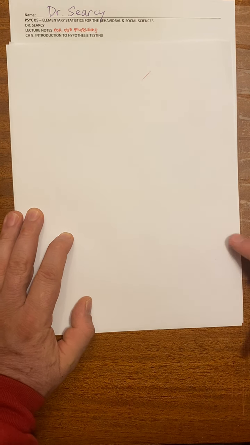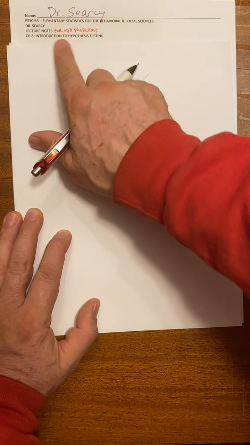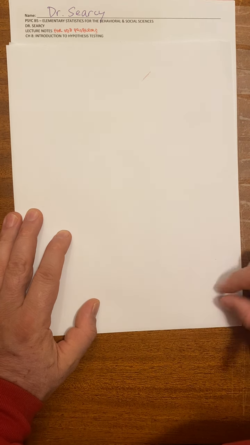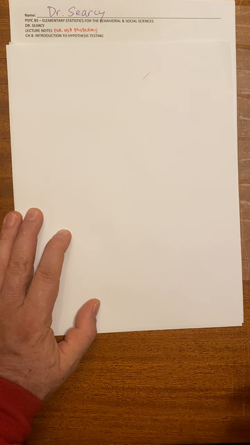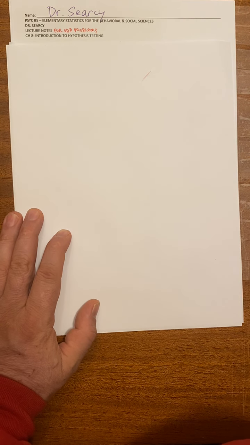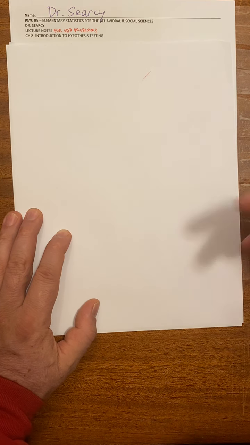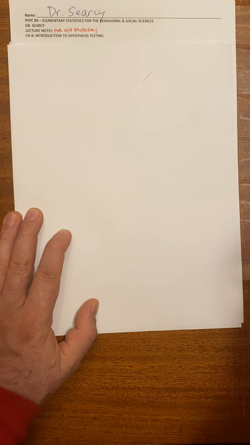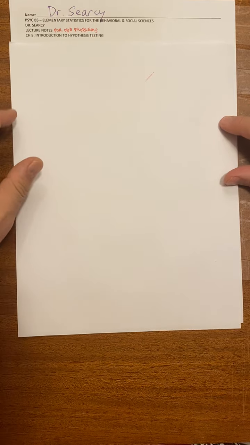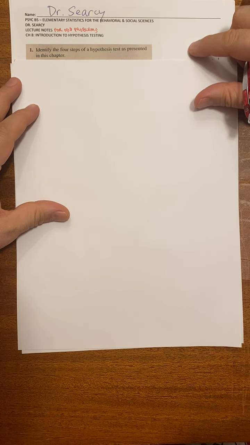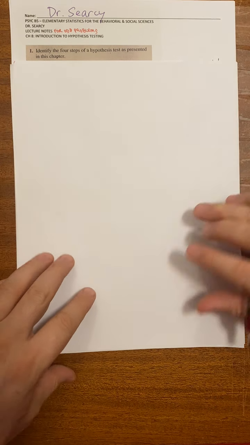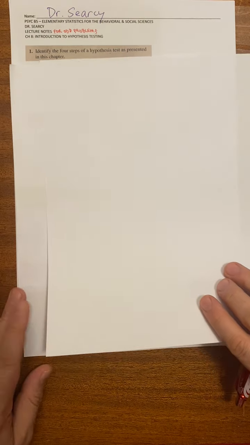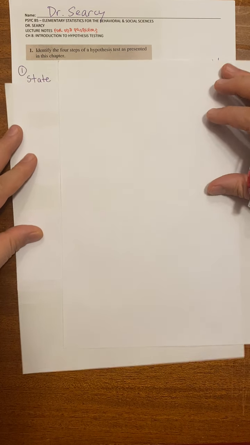So let's remember that the title of the chapter was Introduction to Hypothesis Testing, right? And in this chapter, you learned that 4-step process for how to conduct a hypothesis test. Okay, so let's go over the questions together. Let's say the first question is, identify the 4 steps of a hypothesis test as presented in this chapter. Okay, so we went over each one of those. We'll just do that again really quickly.